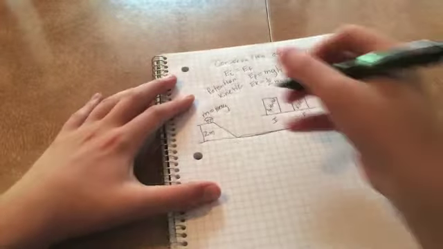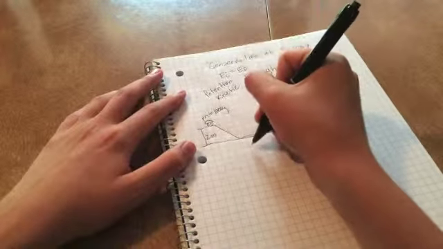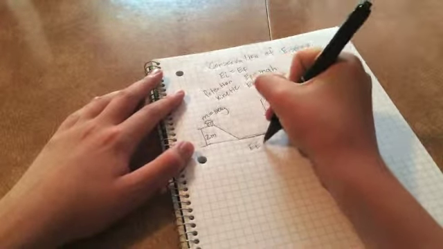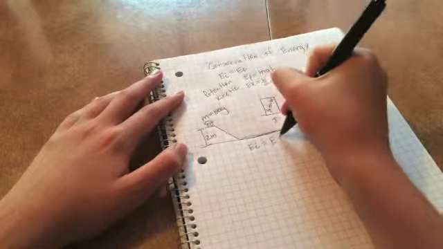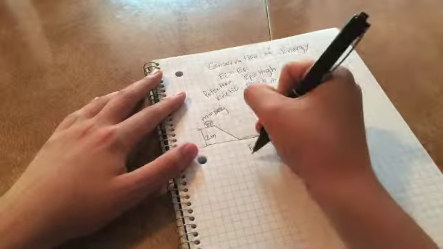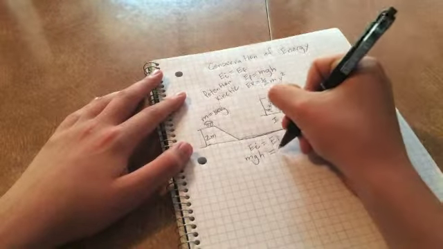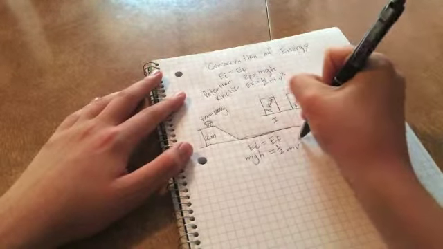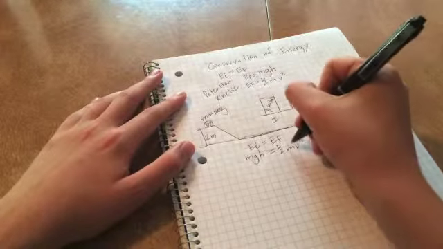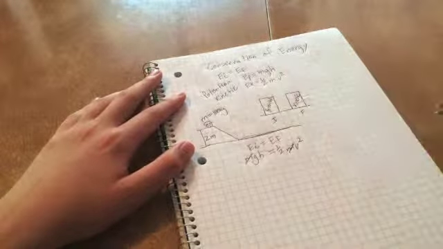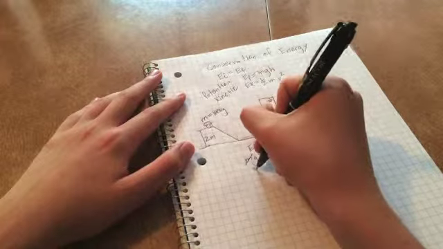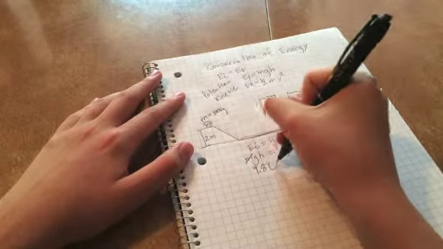So, when we start, we'll write our equation. We know that initial has to equal final. So, we want mgh has to equal 1/2 mv squared. We can cancel out the mass, and then we can write in our values.